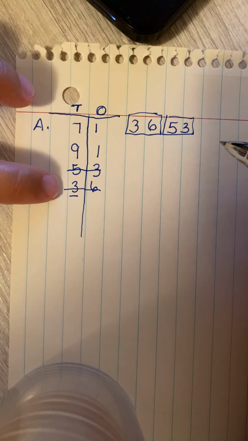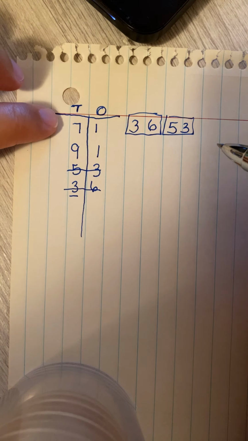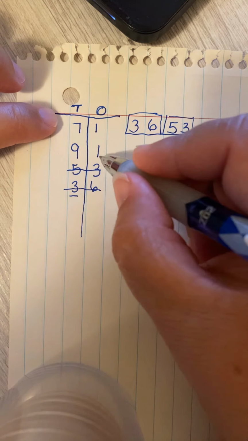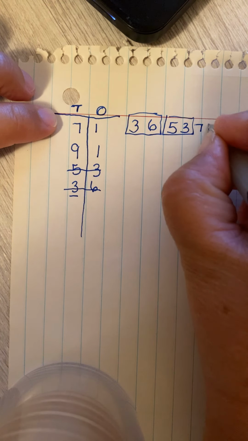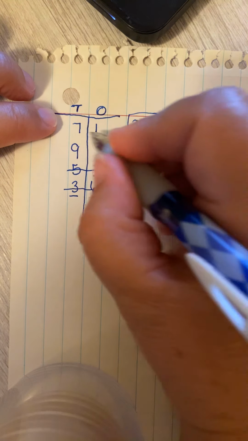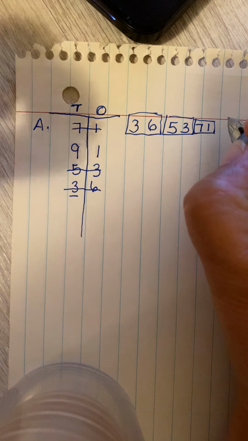All right, now I'm done with 53. All right, 1, 2, 3, 4, 5, 6, 7. Aha. So I'm going to skip this one and I go up here to this one. My next number would be 71. Okay, and then obviously I only have one number left, and that is the number 90.